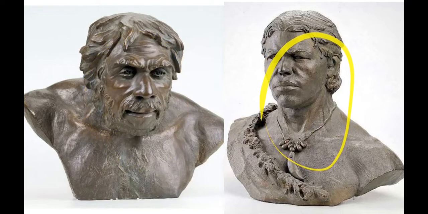Cro-Magnons were different, especially the skull was very different. And we can see in some Europeans, especially Russians, they look very much like Neanderthals. Look here, yes, you see.